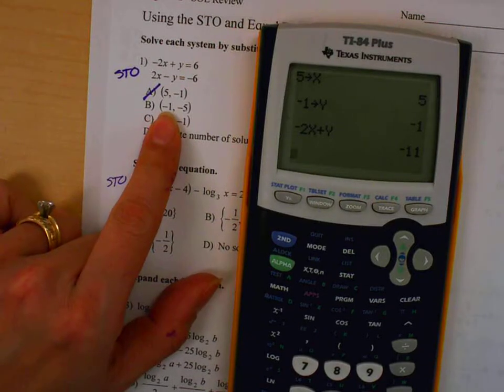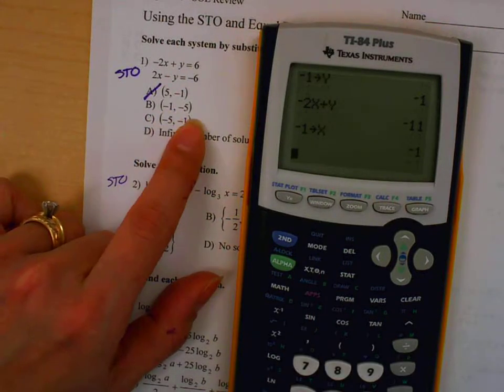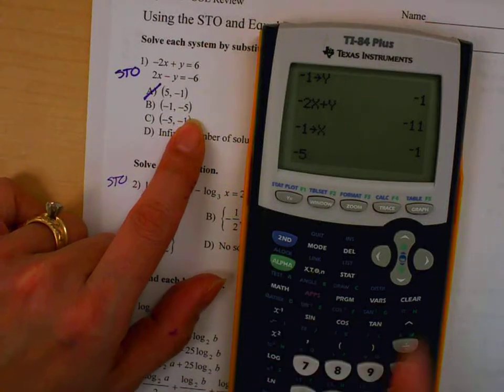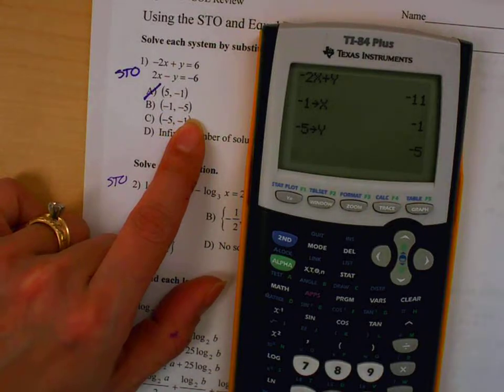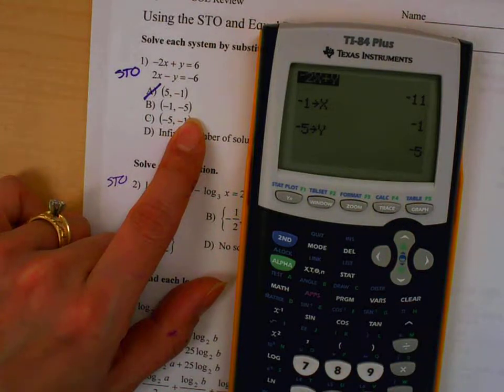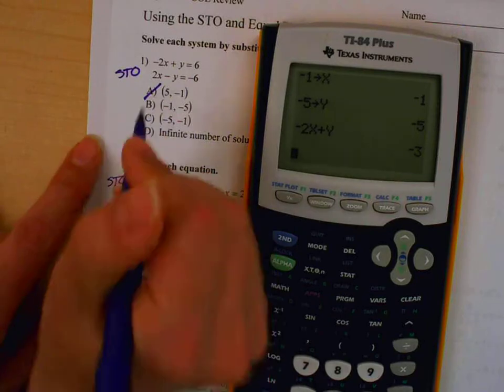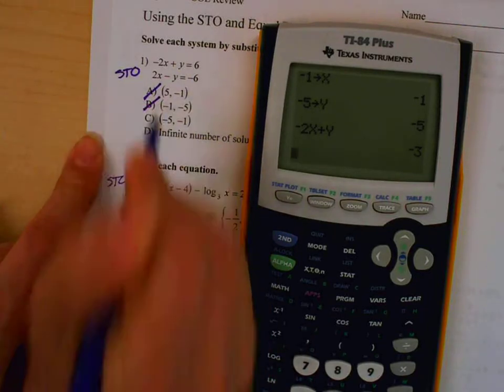So now I'm down here. I'm storing -1 for x this time, and -5 for y. I don't have to retype things all the time if I've already typed it. I can go up and highlight where I typed in -2x plus y, hit enter again. Okay, that time it's -3. It's still not 6, right? I want it to equal 6. If it works, it's going to equal 6. So this is not my answer.